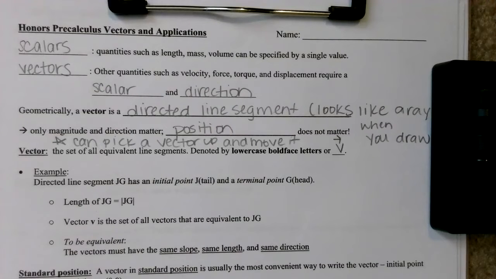Geometrically, a vector is technically a directed line segment. If you can think back to probably middle school when you learned line segment, ray, all of that, where this does get a little confusing is a line segment means it has a start point and an end point. And that is what a vector has. It has an attached length to it. That is the scalar portion.